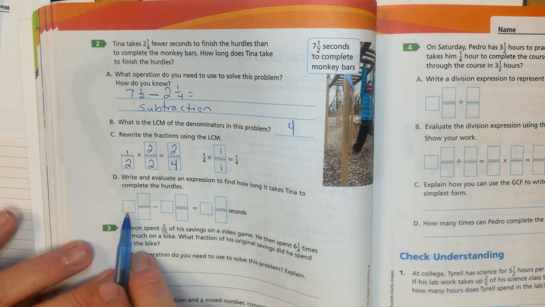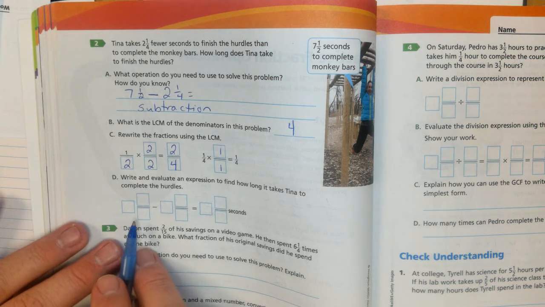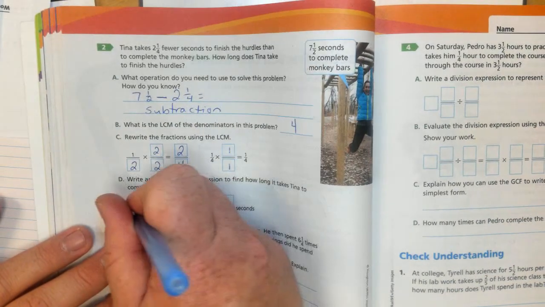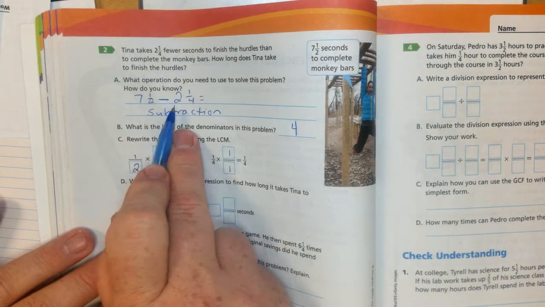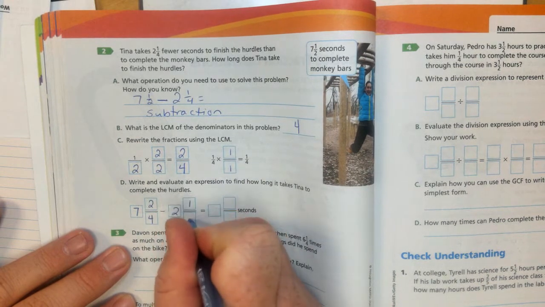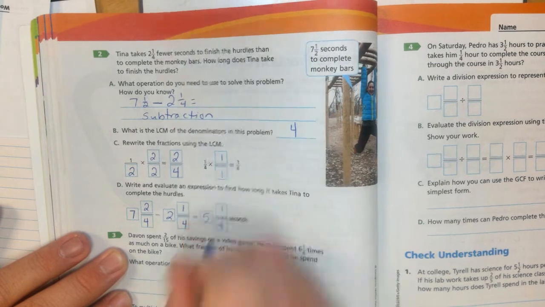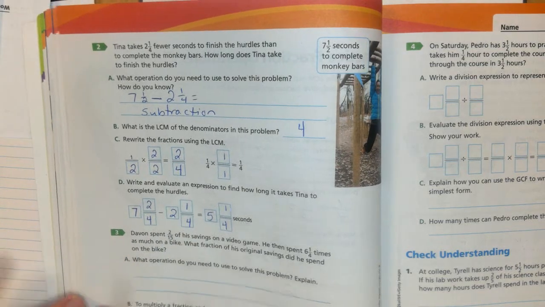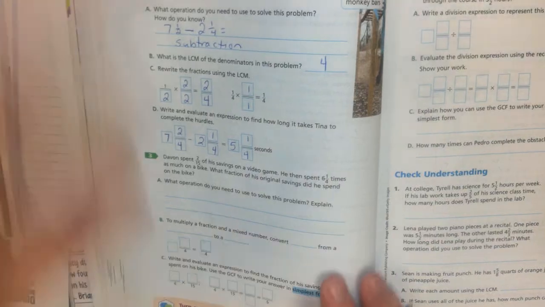complete the hurdles. Now you notice they have these boxes here set up for a mixed number. So what I'm going to do is refer back up to my problem here. Instead of saying 7.5 now, I'm going to say 7 and 2/4 minus 2 and 1/4, and that leaves me with 5 and 1/4 seconds. Now I can only do this subtraction here because both denominators are the same. Alright, so I had to do this step first to get to this point. Hopefully that's a review of some lessons that you did earlier on in the year.